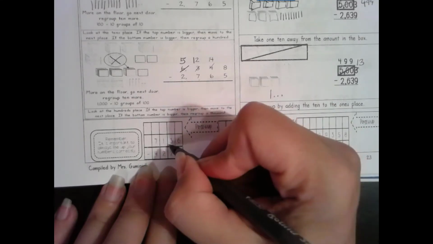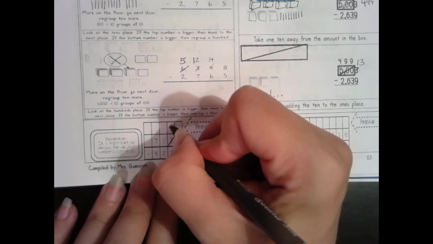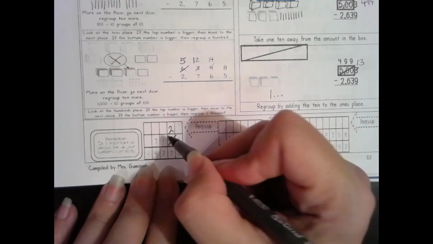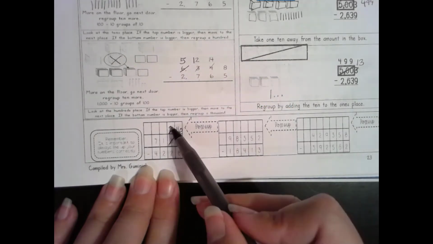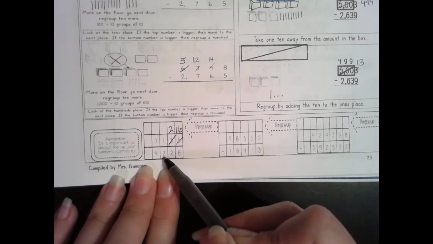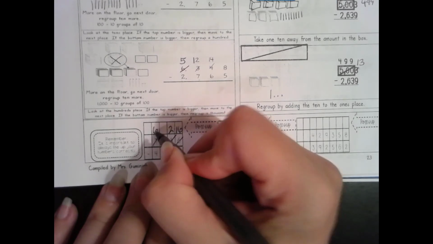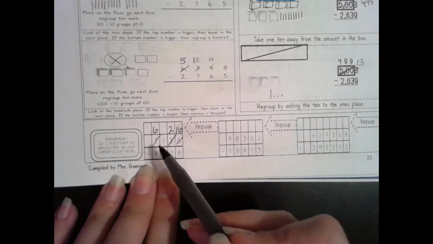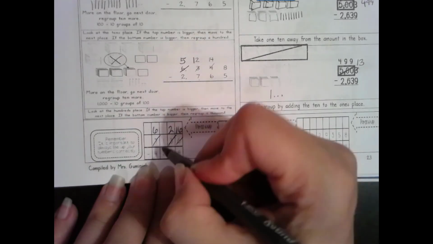More on the floor. Go next door. Regroup 10 more. I'm going to take a 10 away from 30. I'm left with 20. And I'm going to give that 10 to 6. 10 plus 6 is 16. Numbers the same, zeros a game. More on the floor. Go next door. Regroup 10 more. 7 take away 1 is 6. So that 10 hundreds, I'm going to add to the 100, and 10 plus 1 is 11 hundreds. Our regrouping is done, and we could subtract, but we're only looking at regrouping today.